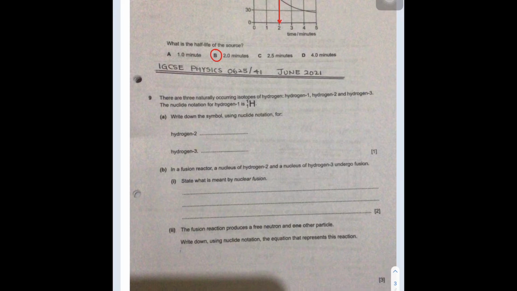Next one, IGCSE Physics 0625, paper 41, June 2021. There are 3 naturally occurring isotopes of hydrogen: hydrogen 1, hydrogen 2, hydrogen 3. The nuclide notation for hydrogen 1 is 1H1. Write down the symbol using nuclide notation for hydrogen 2 and hydrogen 3. So hydrogen has 1 proton, that's why hydrogen is in first place in the periodic table. Hydrogen 2 means there are 2 nucleons. Again 1 proton, symbol is H, and 3 nucleons for hydrogen 3.